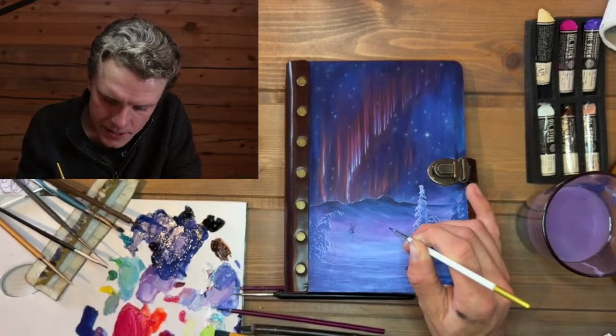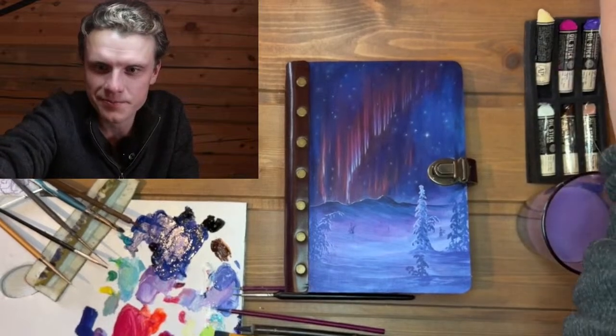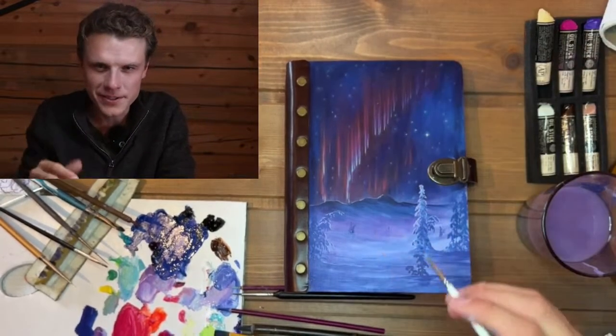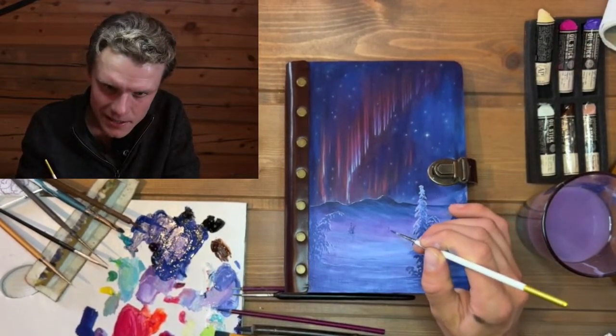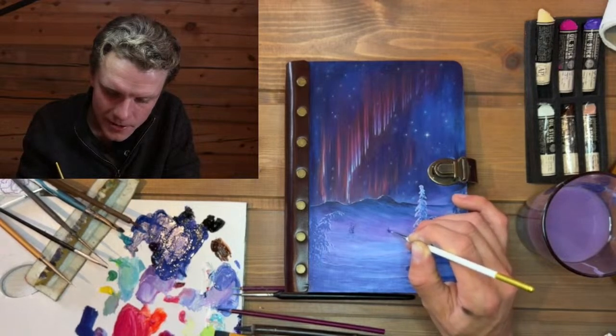And it's only when I start adding trees that it's really possible to see how everything is going to look, and kind of how far things are away.